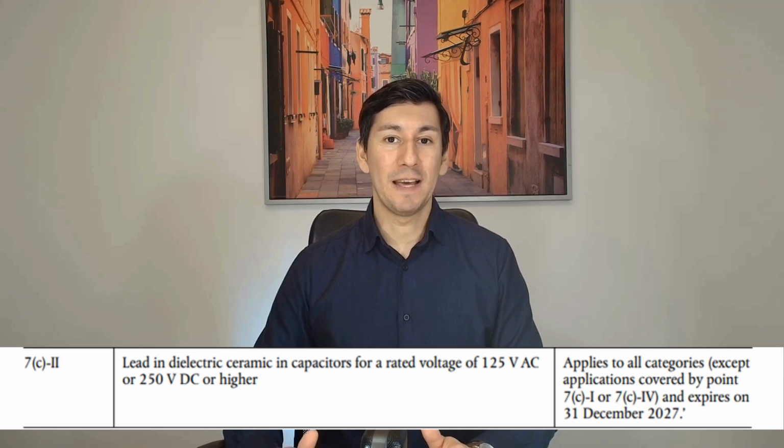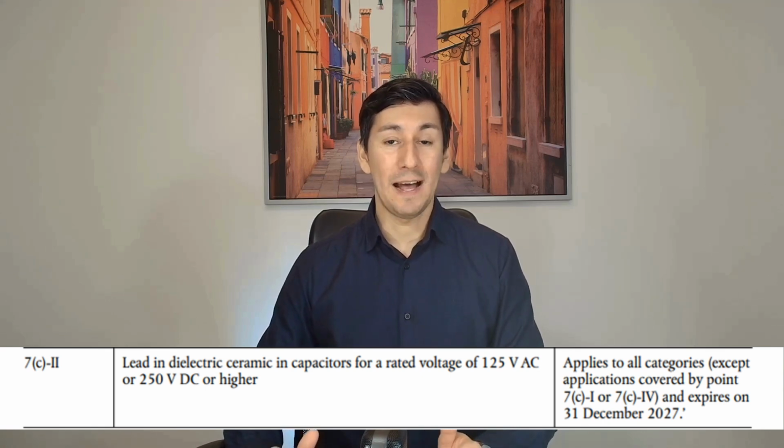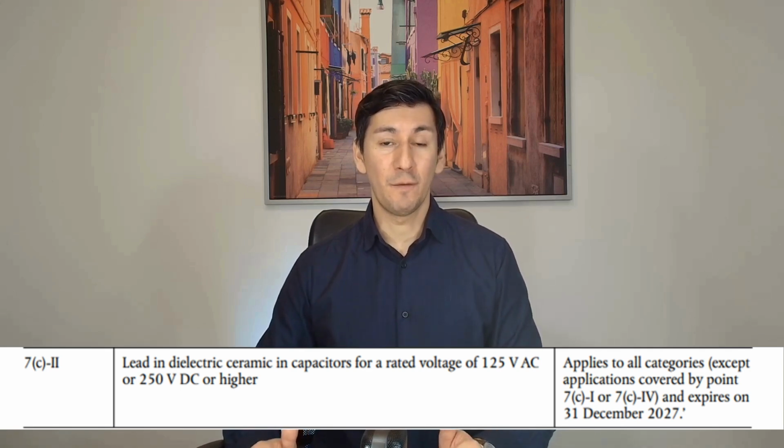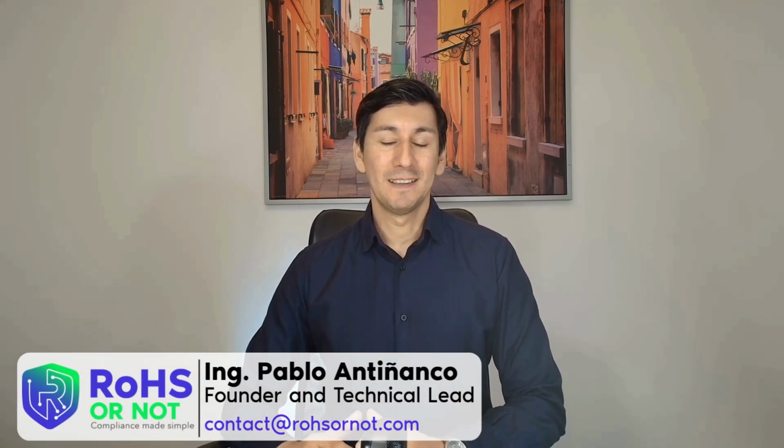This exemption applies to all categories of products except those that are already covered by other exemptions, 7C1 and 7C4. And the expiration date is the 31st of December of 2027. So for manufacturers out there, and especially their compliance teams, this means that they have to check if the product they are manufacturing is within the category of products covered by this exemption, and especially the expiration date of the exemption.